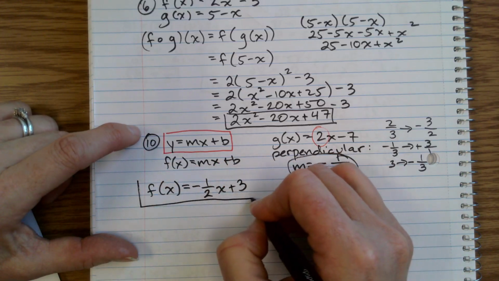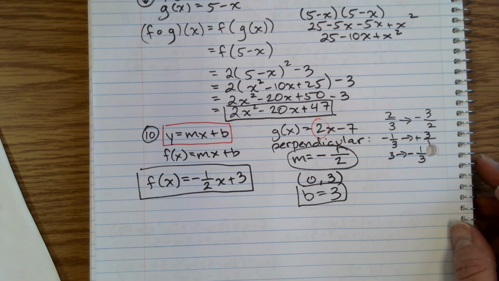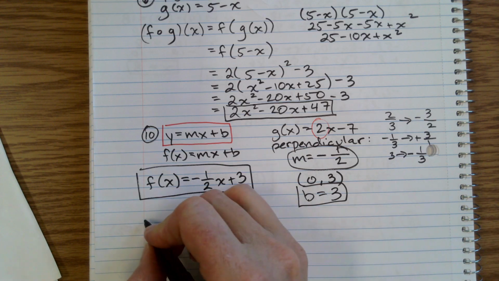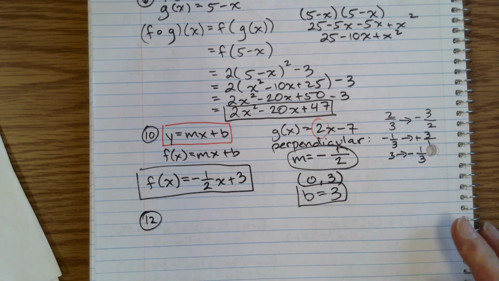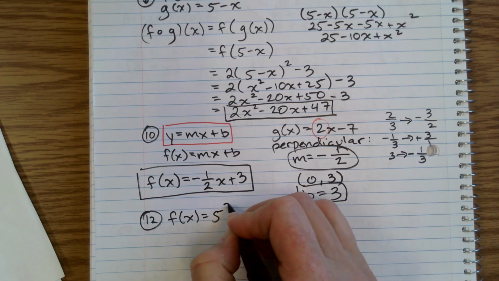I know this is pretty basic, but I want to make sure we all know how to do that. There's a lot of problems with lines, finding equations of lines here on this review. Let's do 12 next. Determine the inverse of f of x equals 5 to the x.